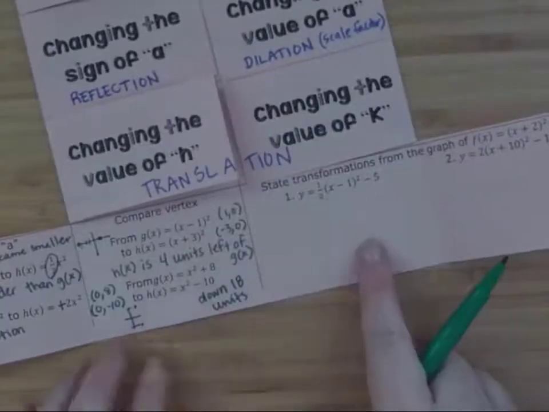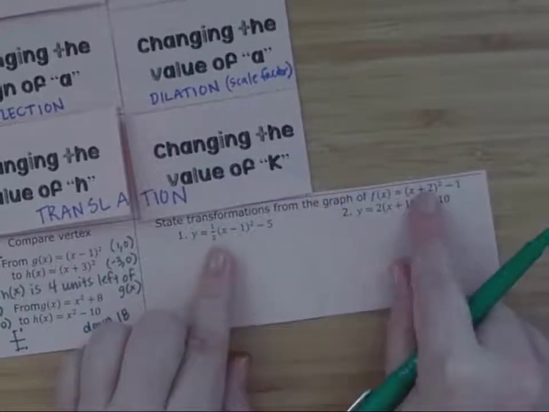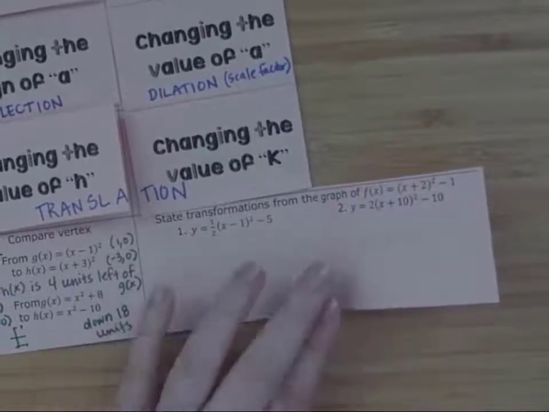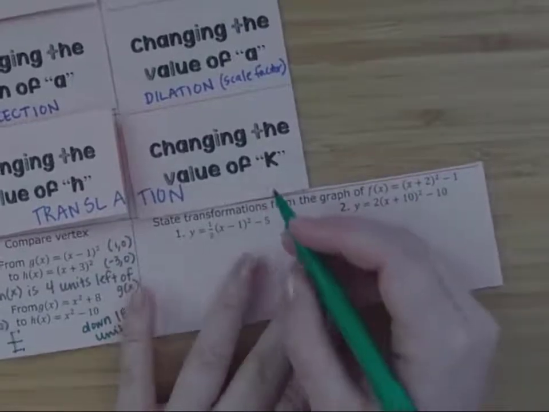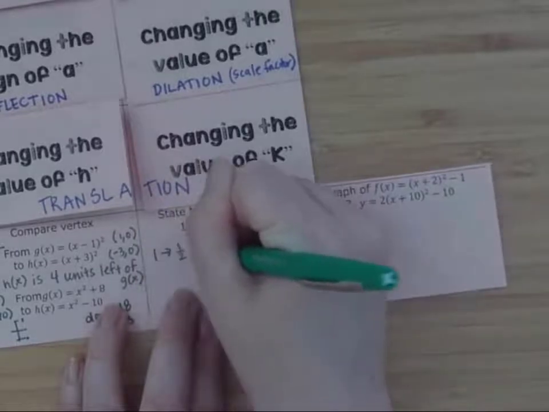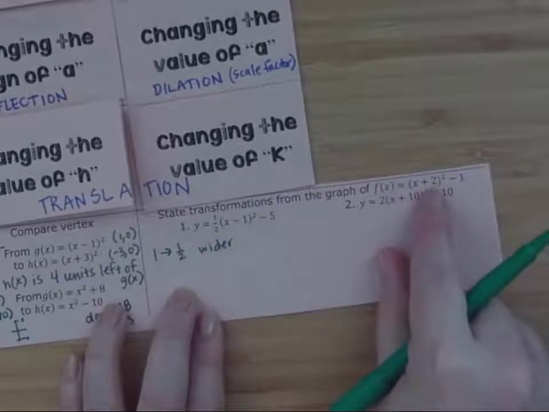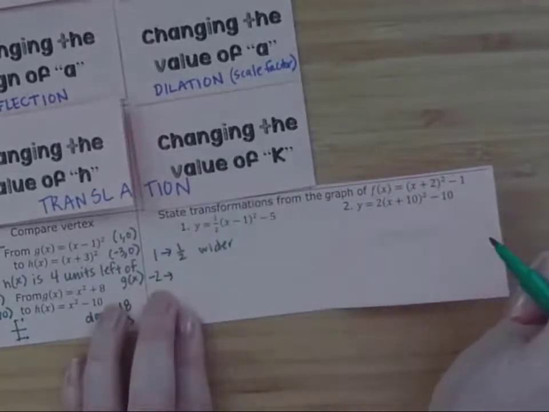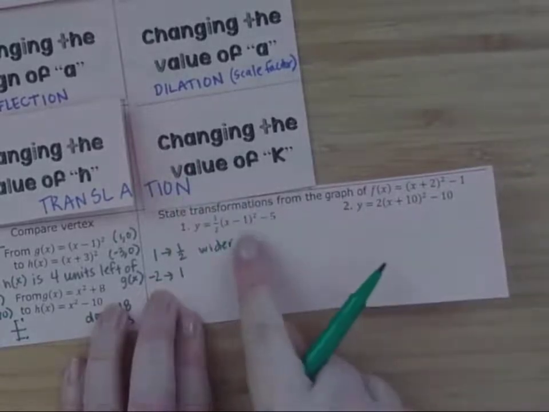You can do that with one piece, like looking just at A or just comparing the vertex, but you could also say, okay, how does this compare to this? When you would go A, okay, well, this one has an A value of 1, this one has 1/2. So going from an A value of 1 to 1/2 means that I'm dealing with something that is wider. This one had an H value of -2, and it went to +1, because remember H is kind of the opposite.